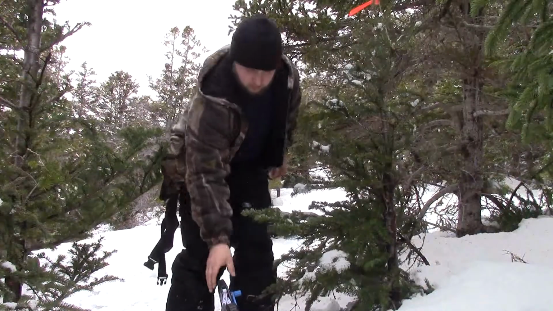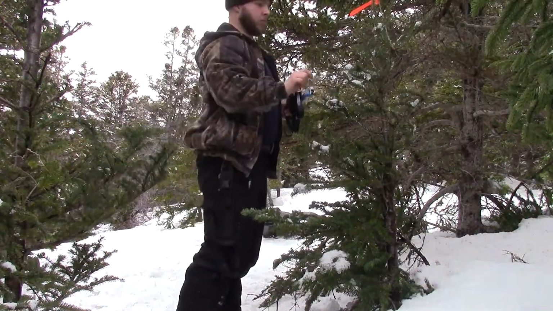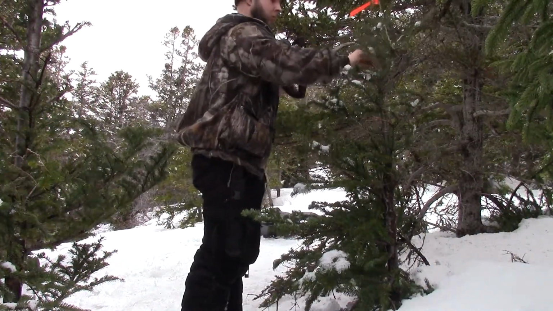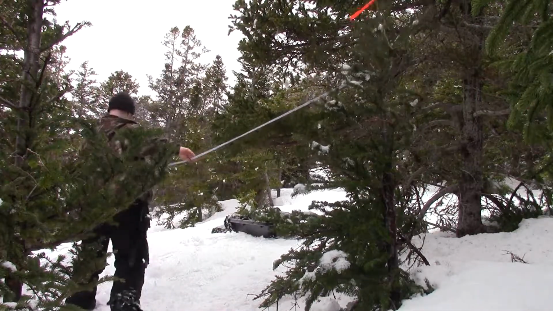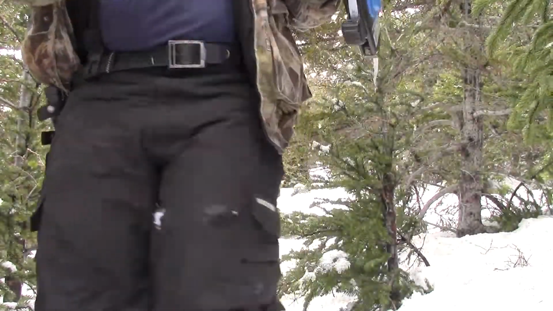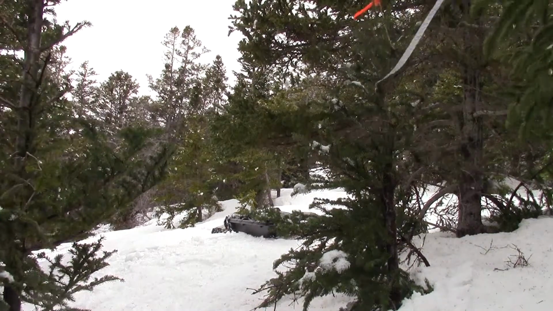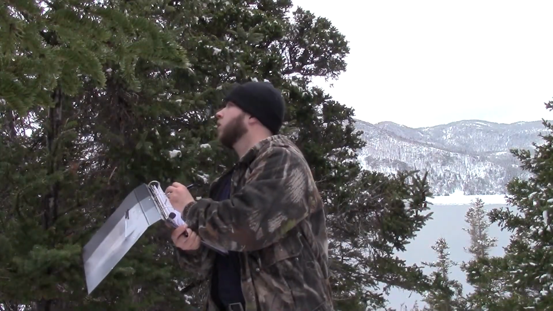Pick a tree that best represents the vegetation around it. From this center point, you want to measure out an X, 3 meters each way from the tree. So you end up with a 6-meter diameter circle. Then we want to know what species of trees are contained in the circle.